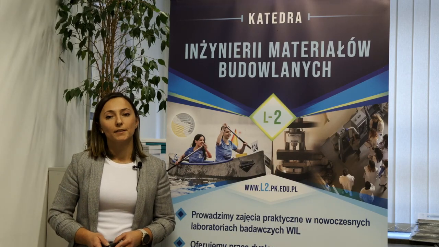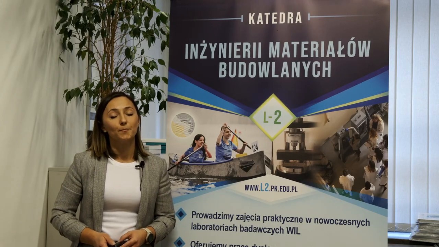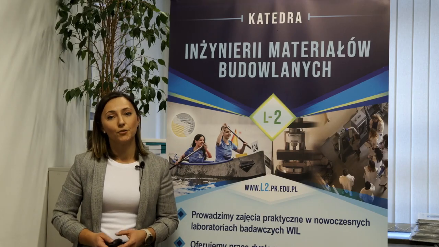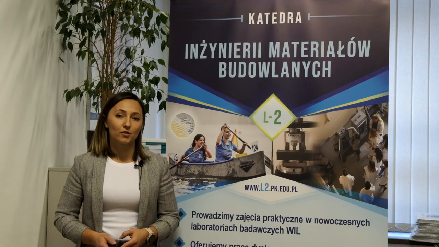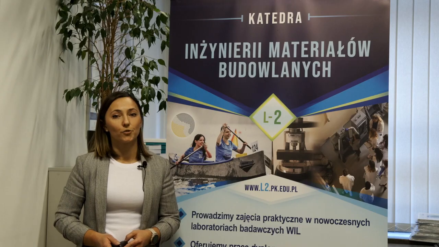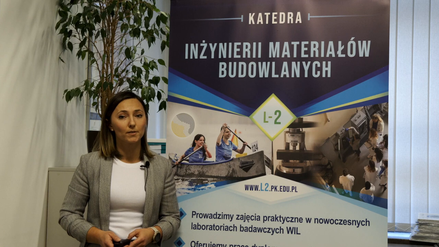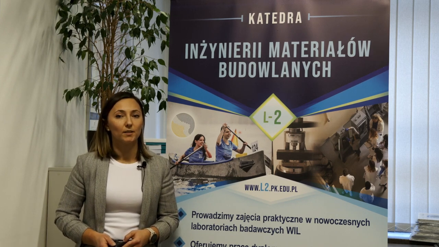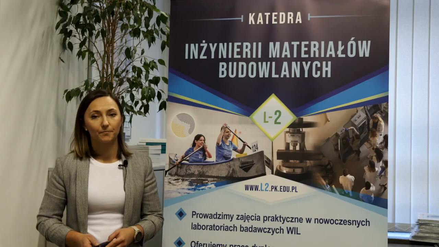During the summer holiday, we welcome foreign students to our laboratories. So with them, you can carry out a joint experimental project and extend your international contacts. We carry out several national and international research projects. They are related to the development of cementless composites, fiber-reinforced soil cement, waste management in building material production, 3D printing and recycling of building materials.